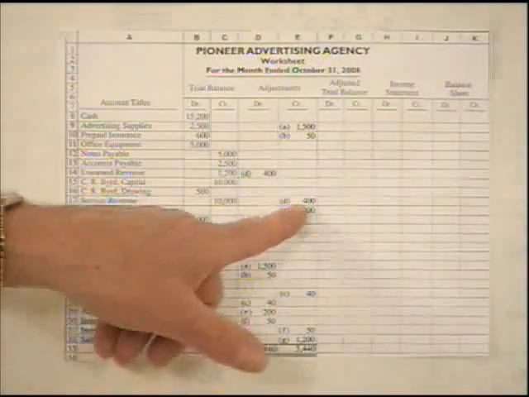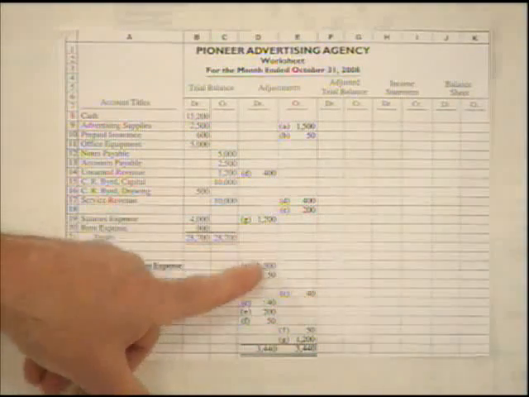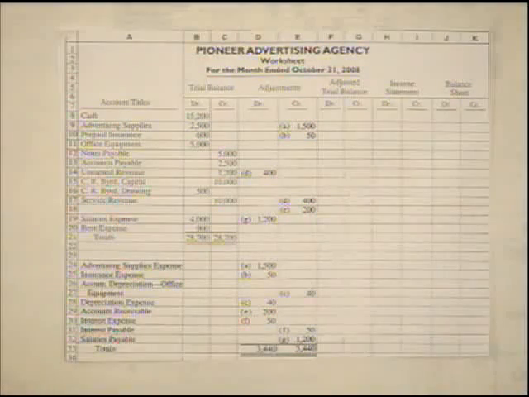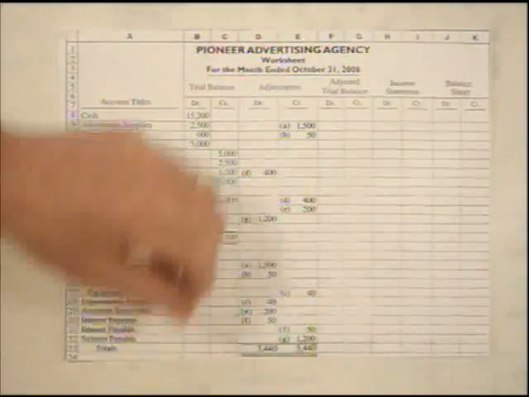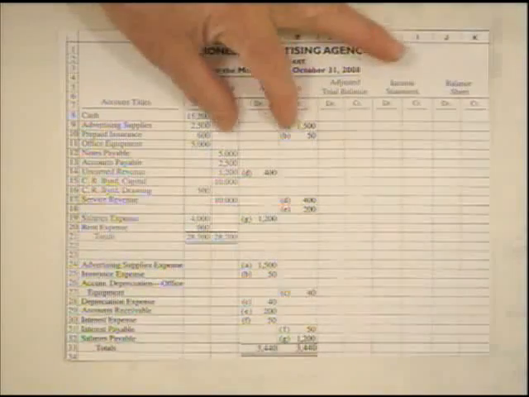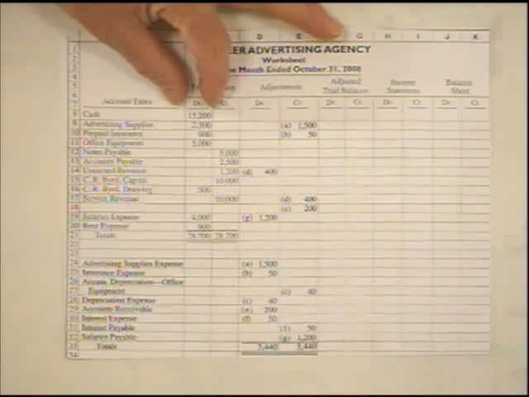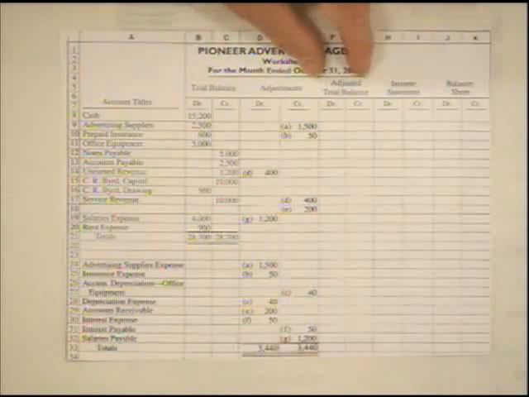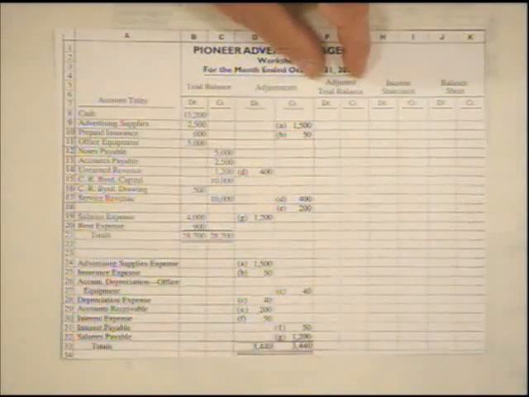We've posted it to the wrong side, and we need to make sure that we go ahead and correct it. Okay? To this point, we're done with the adjustments. Now what we're going to do is take all these debits and credits and appropriately increase or reduce these accounts. And we're going to do that in what is called the adjusted trial balance, because this is the trial balance with adjustments.